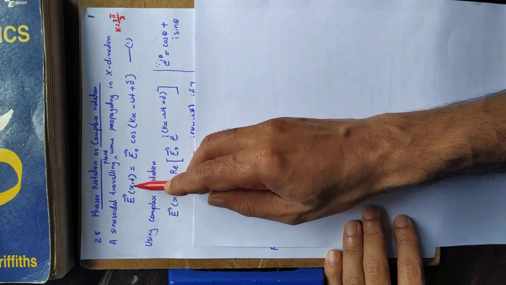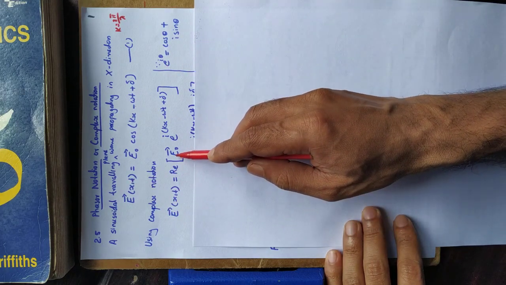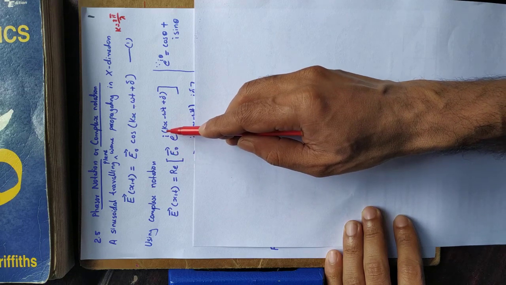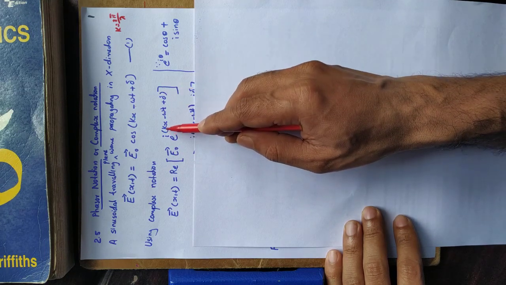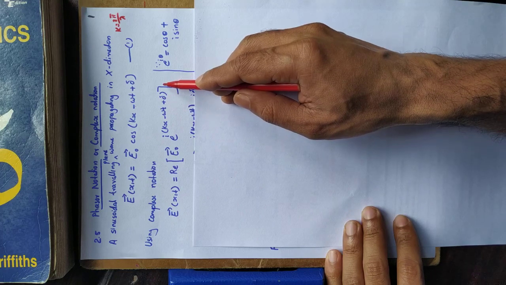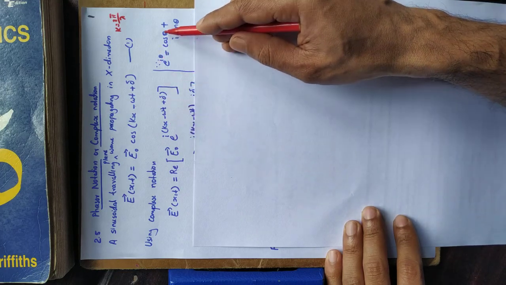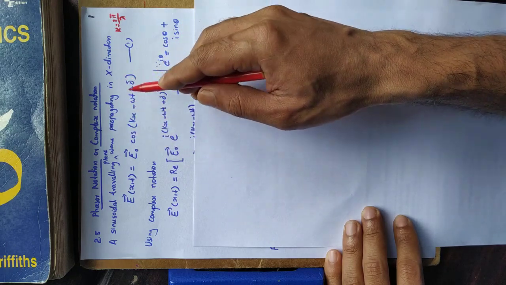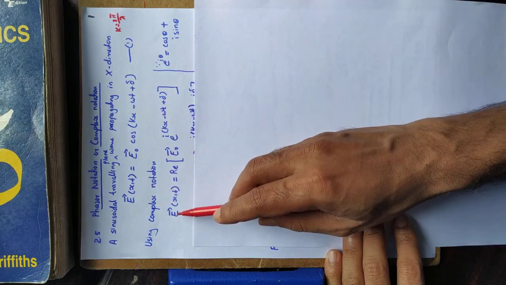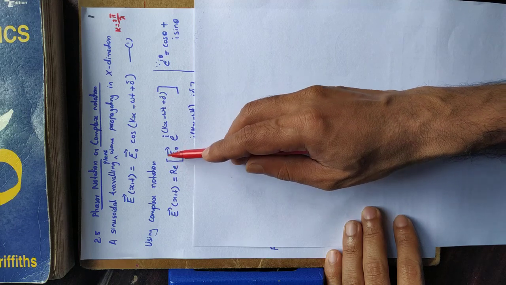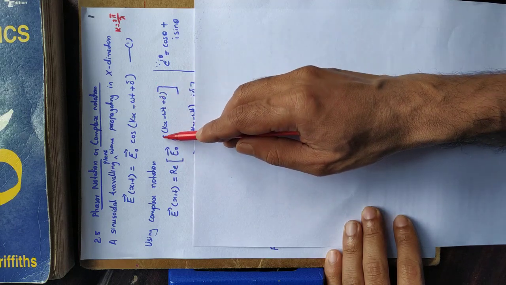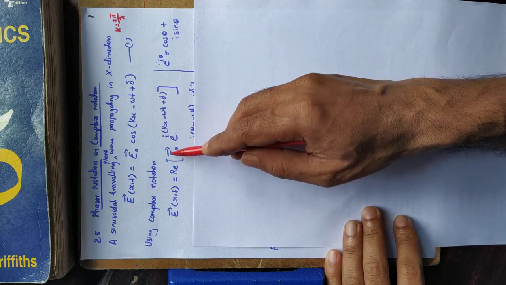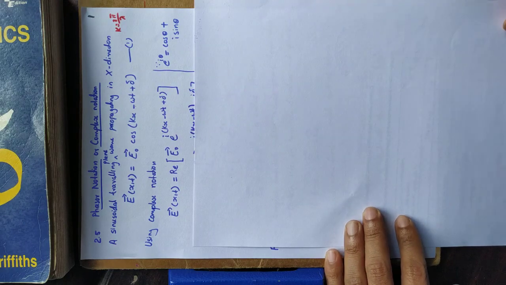So we can express E(x, t) as the real part of E0 e raised to i theta, where theta is kx minus omega t plus delta. The real part of e raised to i theta is cos theta, and that is what we want to express our field. So the electric field can be expressed as the real part of this complex function, vector E0 e raised to i theta.